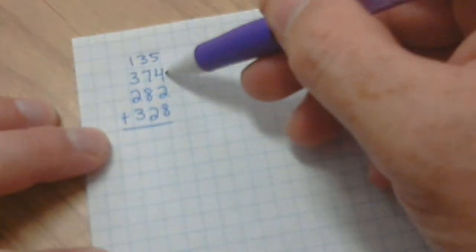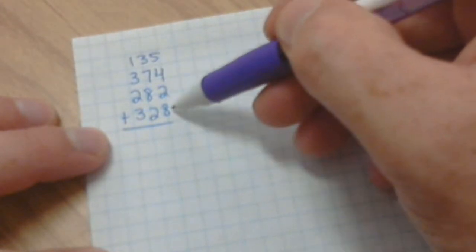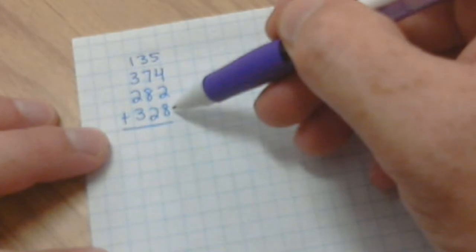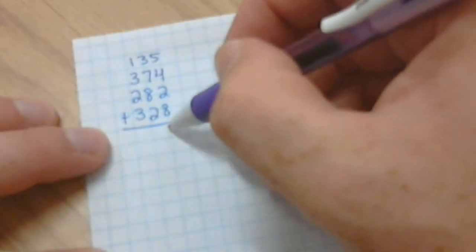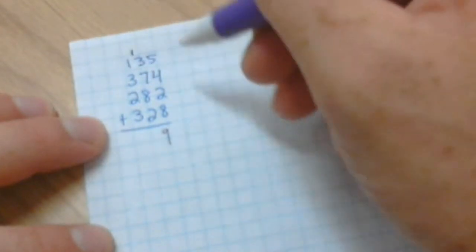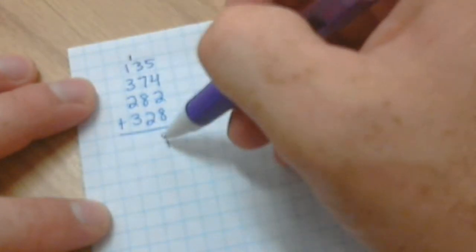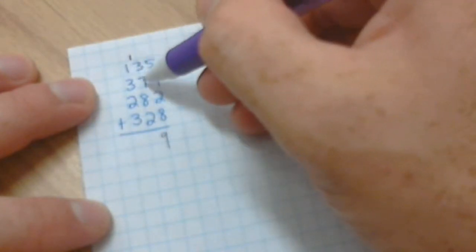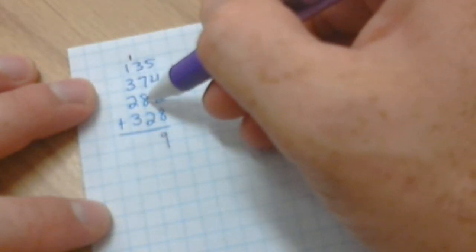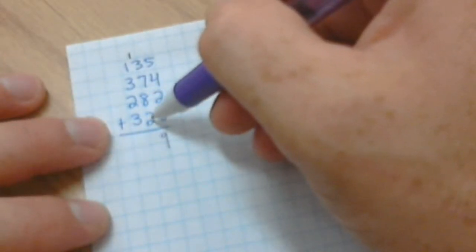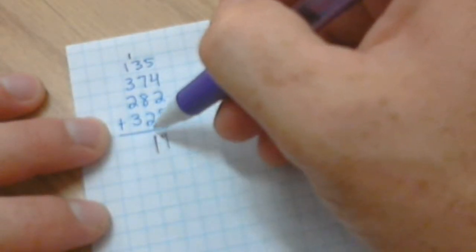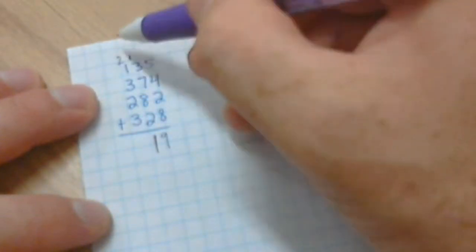So, 5 plus 4 is 9, plus 2 is 11, plus 8 is 19. So we write the 9. We can't write a 1 there. We have to carry it over to the next column. So we have 1, plus 3 is 4. This is the one from the 19. 1 plus 3 is 4. 4 plus 7 is 11. Plus 8 is 19. Plus 2 is 21. So we write the 1 and carry the 2 over to the next column.